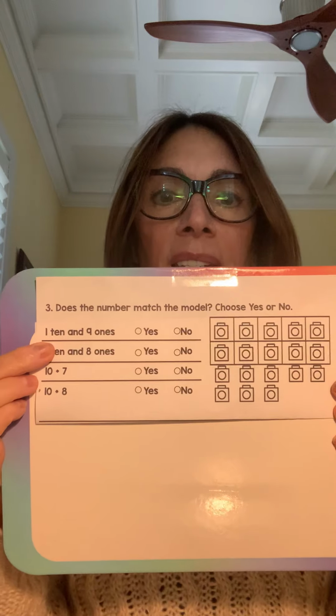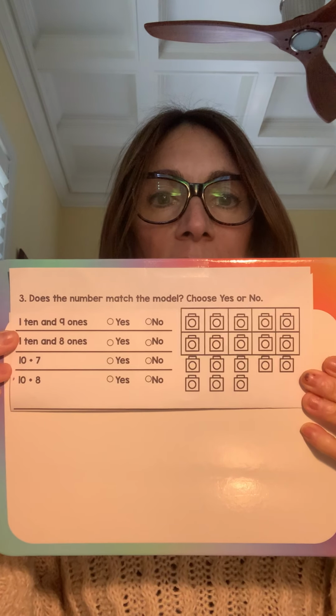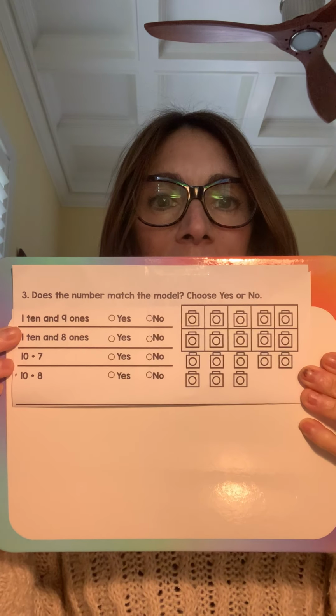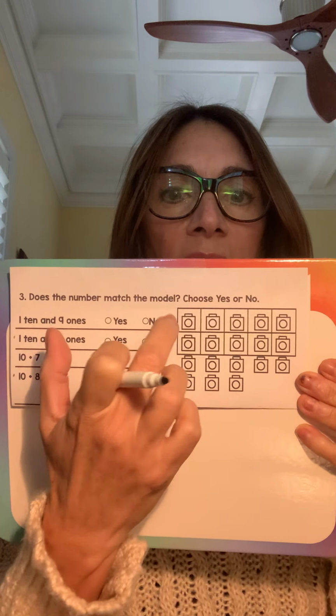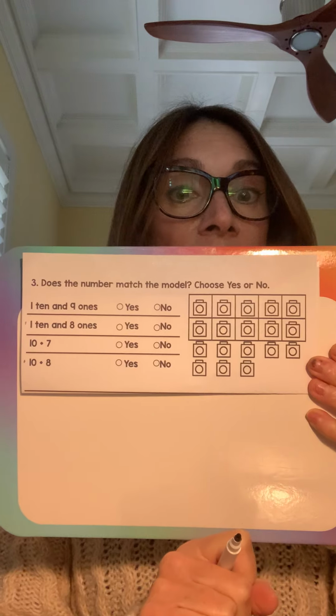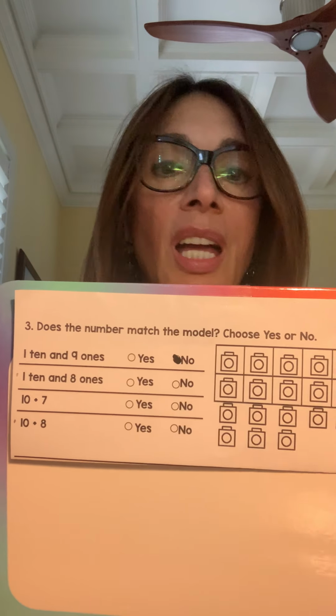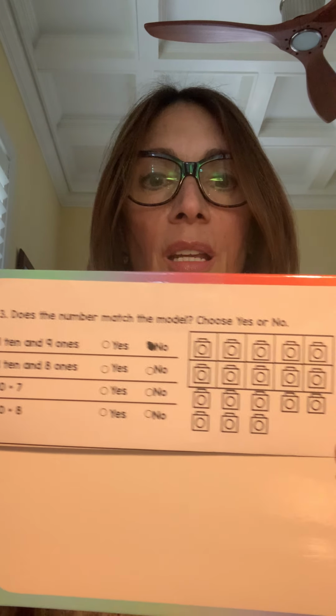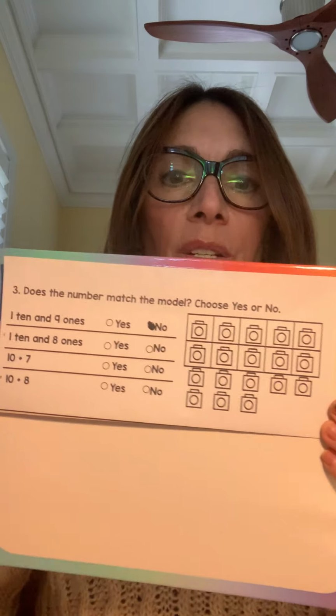I just want to make sure I'm reading it right. Does it show you 110 and 9 ones? It does show me 110. Are there 9 ones here? I see 8 ones. So, nope, that's wrong. I'm going to fill in no. It does not show me 110 and 9 ones. There's not 9 ones here.